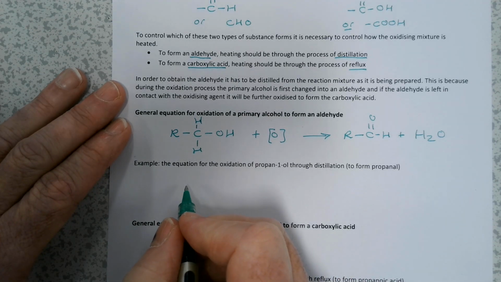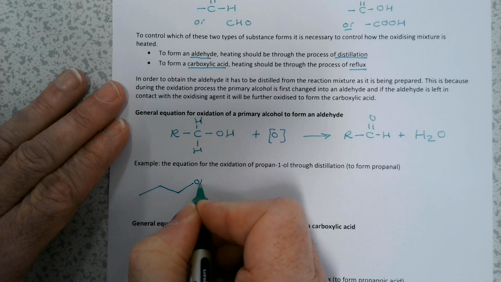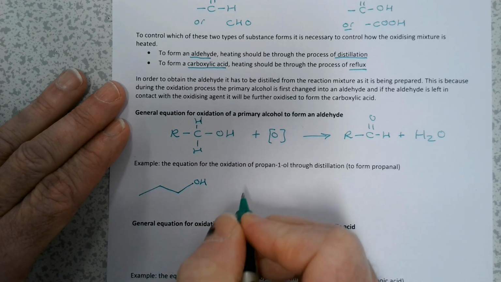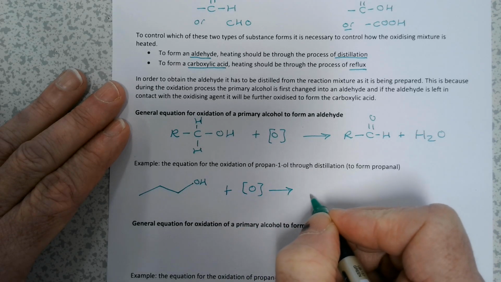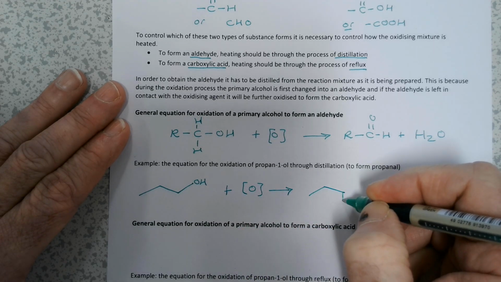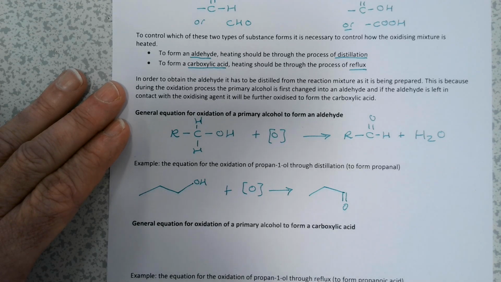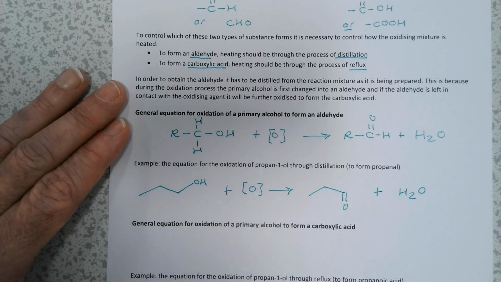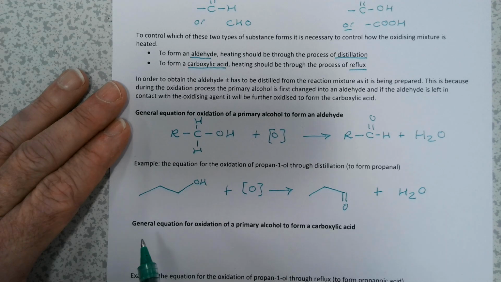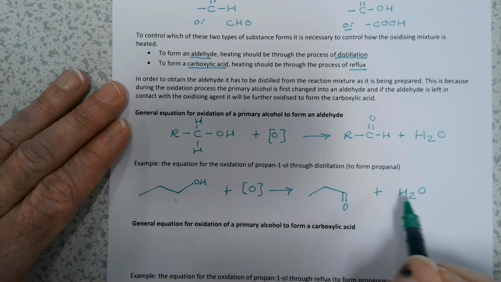Okay, so oxidation of propan-1-ol. We can do it skeletally, propan-1-ol. That's going to interact with the oxidizing agent, and we're going to turn that into propanal. Now, I could draw the hydrogen on there, but if I'm doing it skeletally, I don't need to. And of course, don't forget the water. Now, there's a benefit of doing it skeletally, it's faster, but we don't see all the hydrogens that are going to interact with the oxidizing agent to make the water.